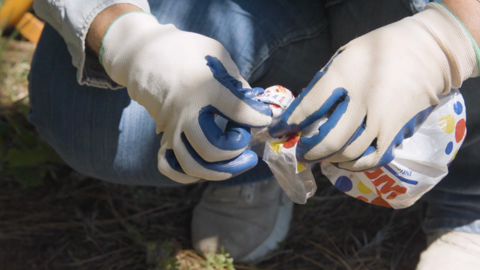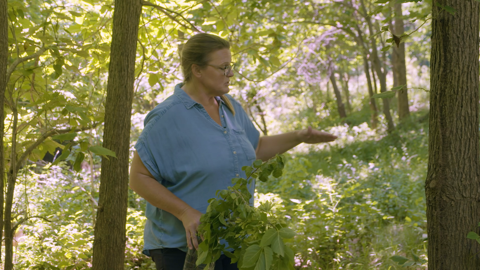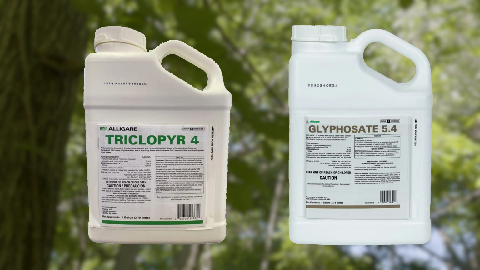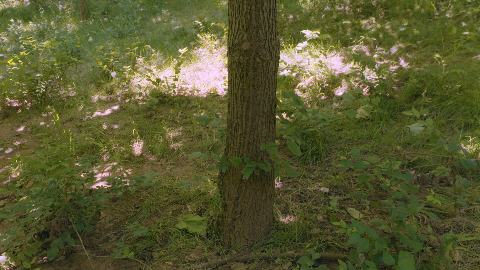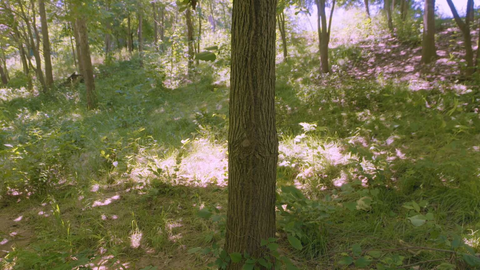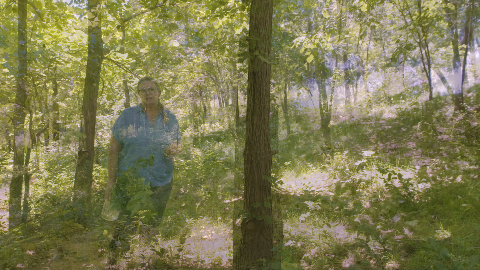That's a really good way to get rid of a small patch, but for something like this, what you're going to do is cut that vine just slightly, and then you can either apply glyphosate to the cut ends or triclopyr. Those are good ways to get rid of that. Obviously, we have it growing on a tree here that we are going to try not to harm, but that's one way to remove a larger area, is with triclopyr or glyphosate.